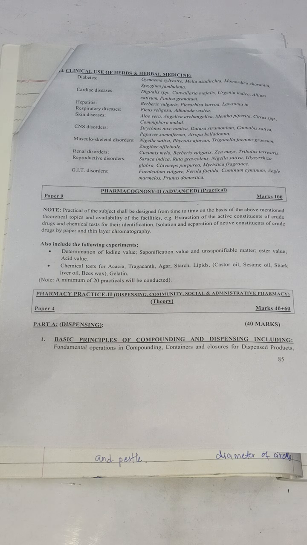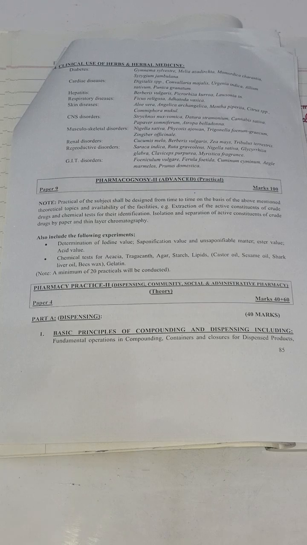Then after that, we have studied the importance of pharmacy practice, that it is very effective for the dispensing of the drugs, and it is very effective for the development and the discovery of new drugs. Then we have studied the definitions of community pharmacy, hospital pharmacy, retail pharmacy.